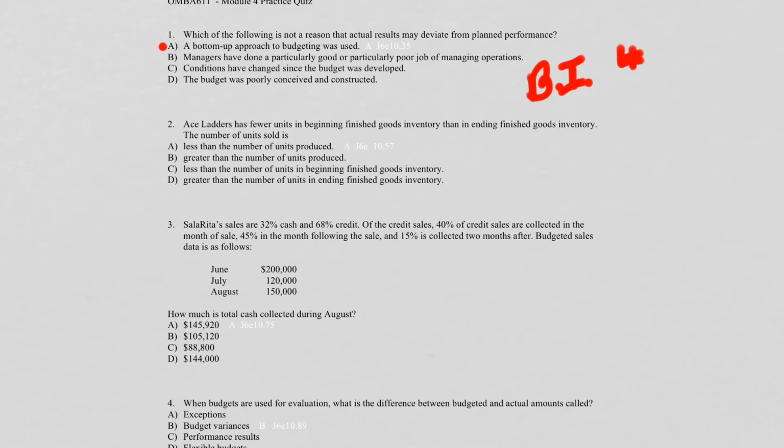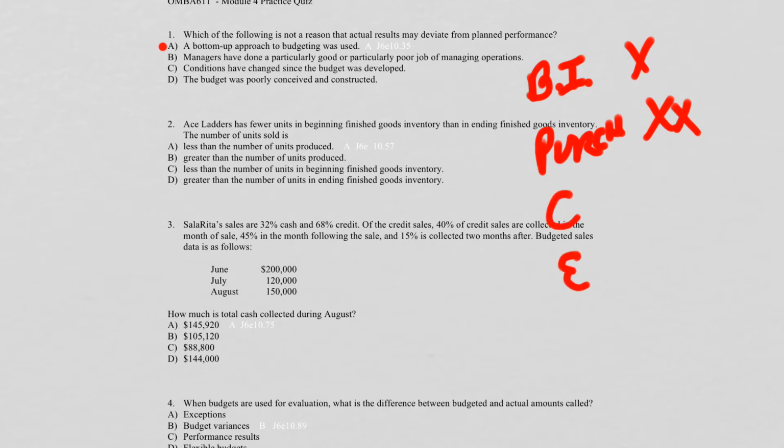You add in what you purchase, which will be some other number. Then you subtract what you sell. Let's write it as units sold.